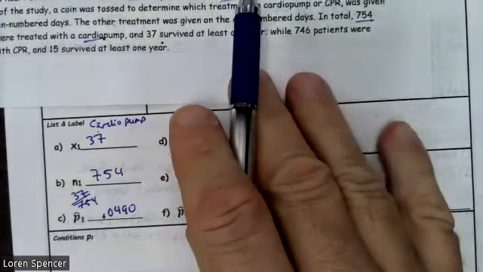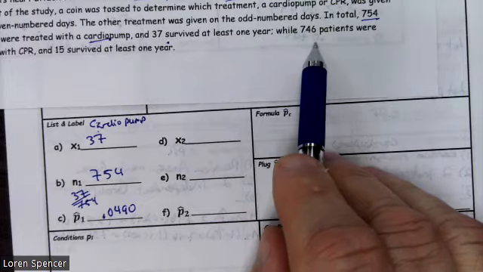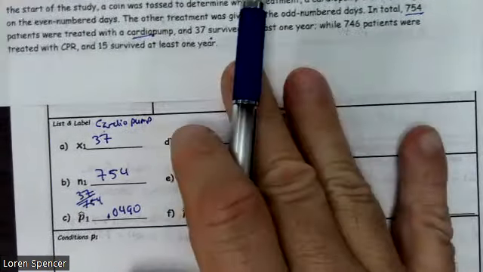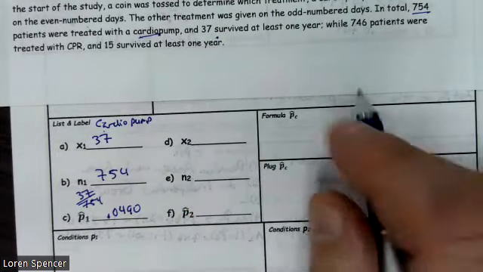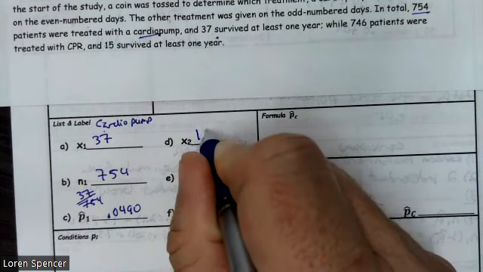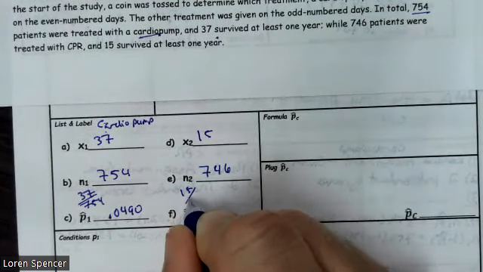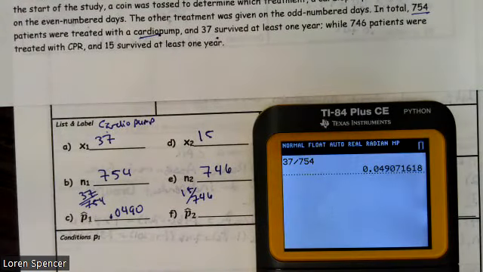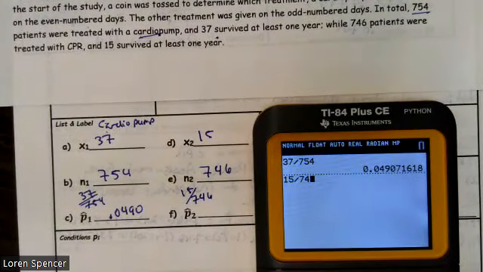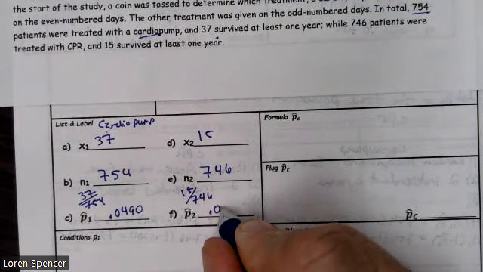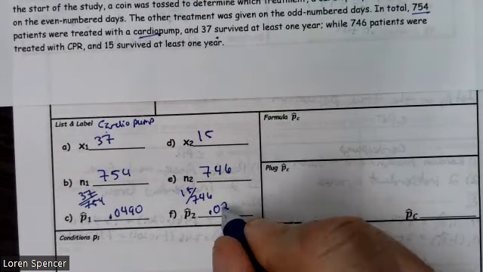And for CPR, 746 patients were treated with CPR and 15 survived. So 746, and this is 15. That seems like a pretty big difference to me. So 15 divided by 746. We'll have to run the test to see if it's statistically significant. But this is 2%. So 2% survived with CPR. So this is 0.0201.